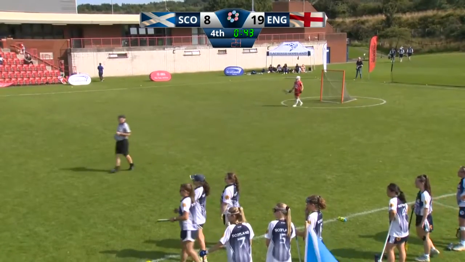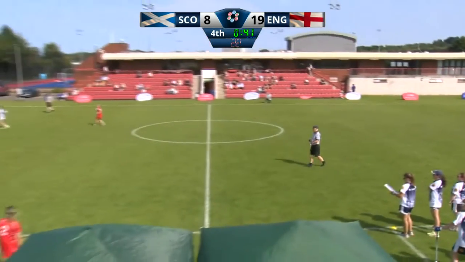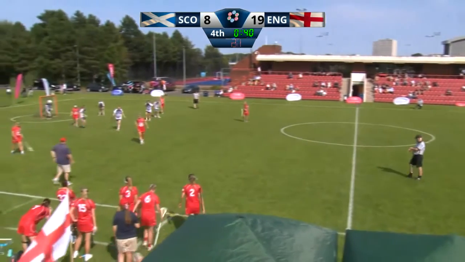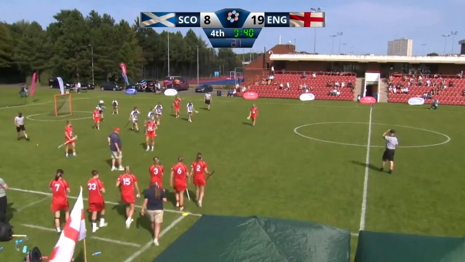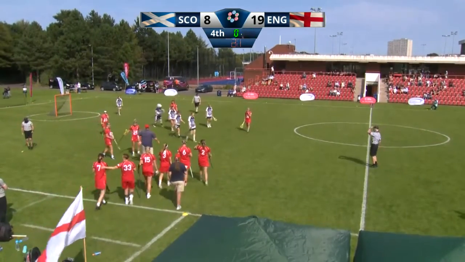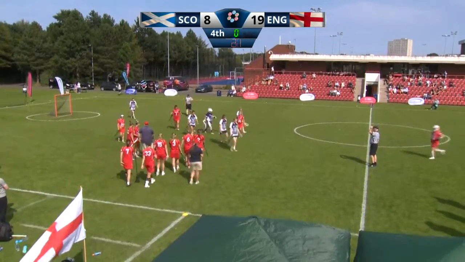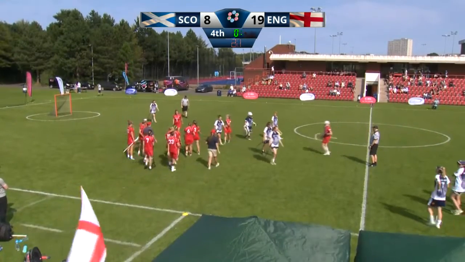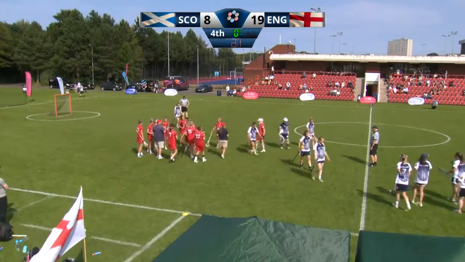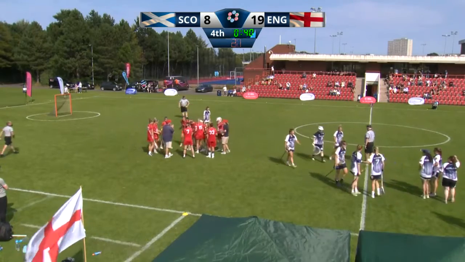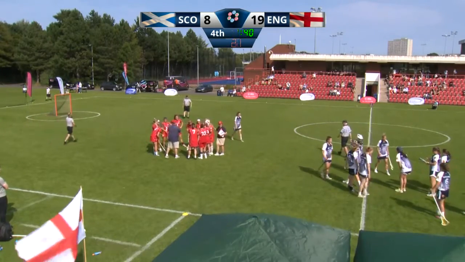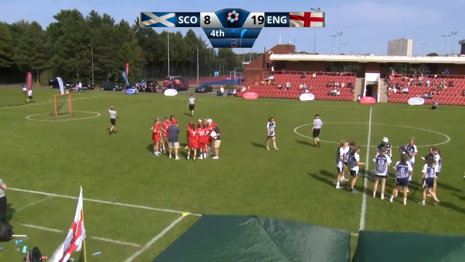A great cut, too, and it was across the body, which is what you're looking for. England calling the timeout after that. There's 40 seconds left in the fourth. It's 19-8. What's Phil looking for in the last 40 seconds? It's 21 seconds left on the shot clock. So what does Phil want to see with half of that time?